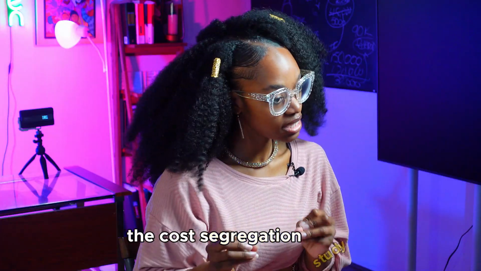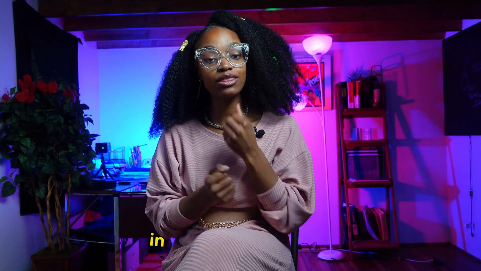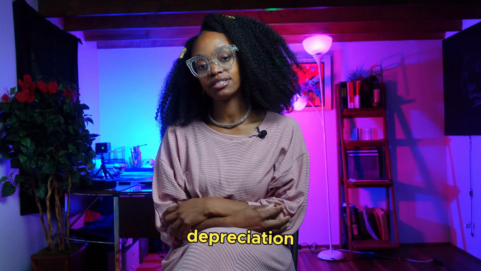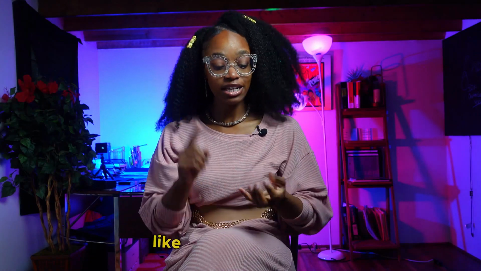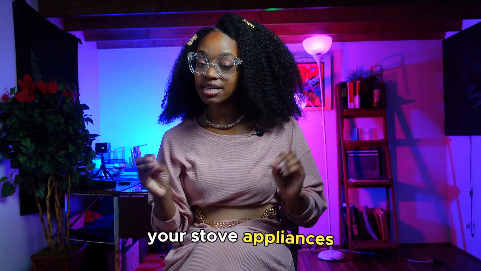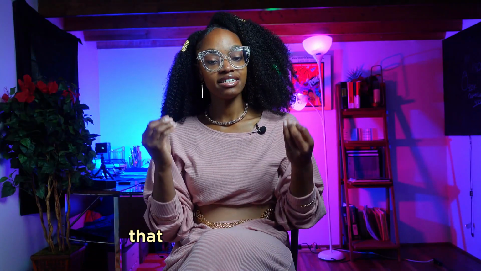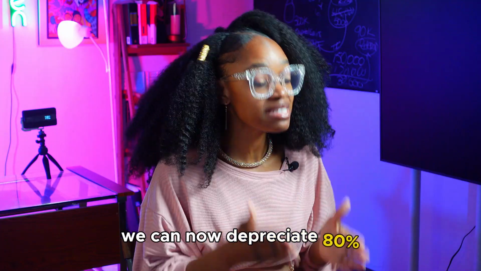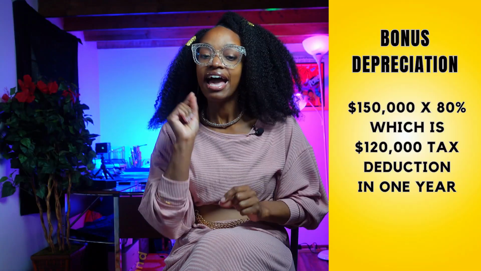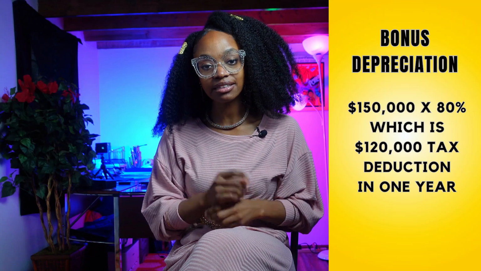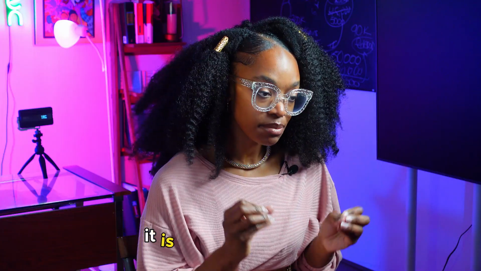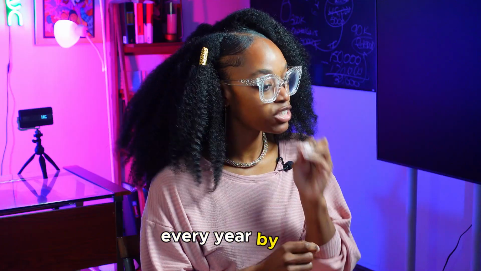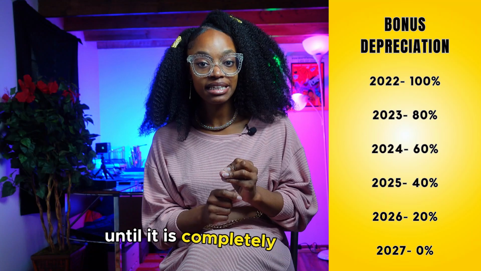The cost segregation study is what identified the components in the rental property and their useful life that is eligible for bonus depreciation. So for example, these components like your refrigerator, your stove, appliances, furniture, or fixtures that is valued at $150,000, we can now depreciate 80% of it in year 1, and that gives us $120,000 tax deduction in year 1. It is important to know that the government is phasing out bonus depreciation every year by 20% until it is completely phased out.